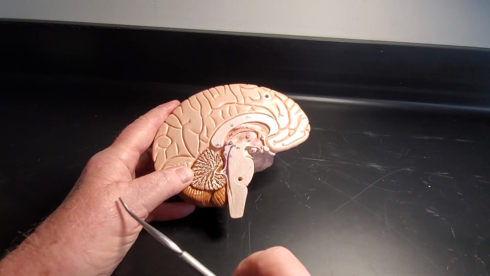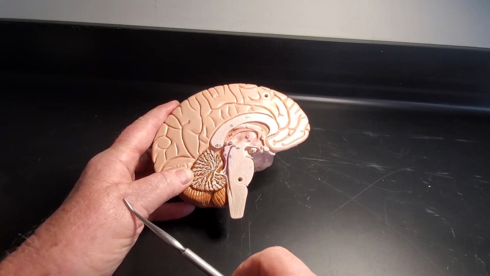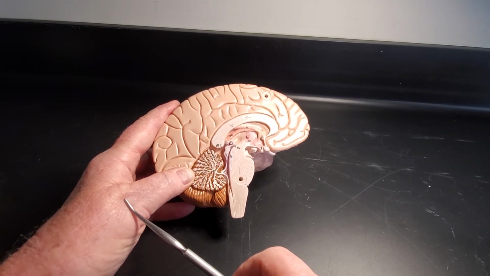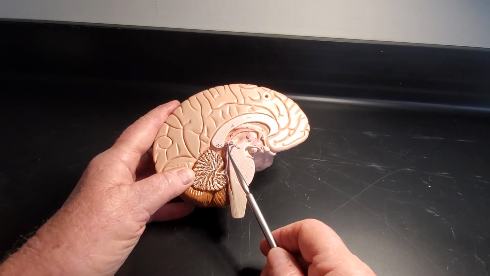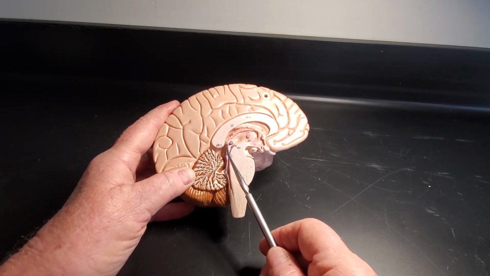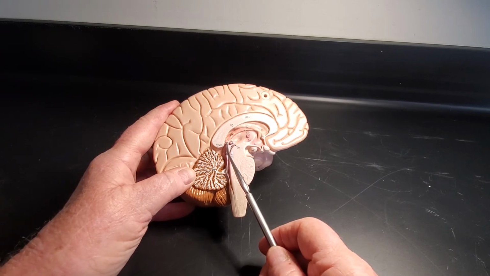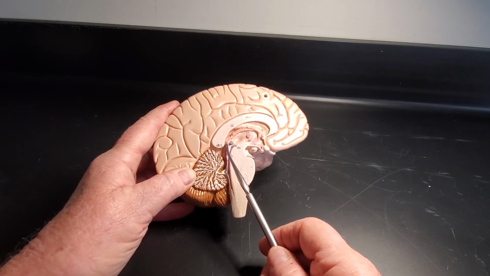The pineal gland is a little tiny gland. It's actually part of the endocrine system, but we'll point it out here because you can see it. It's located right there. This is the gland that makes melatonin, the hormone that makes you go to sleep. The pineal gland is also more active when you're young. It sets what's called your circadian rhythms. Your circadian rhythms are basically whether you're a night person or a day person.